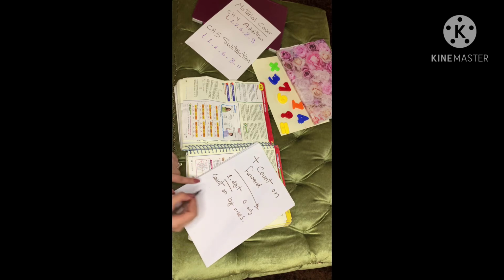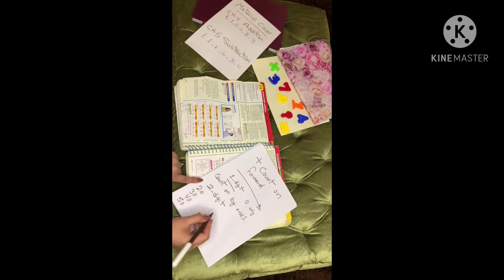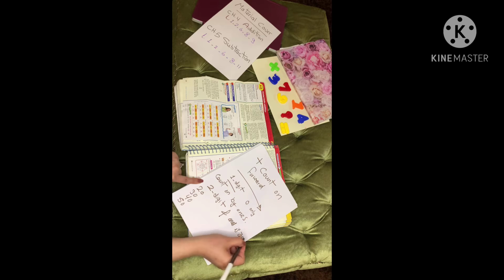Okay, if I find it 2 digits, like 20, 30, 40, 50, and don't forget, ones is 0, so this means I will add the number that I find here in tens. So I will count on by tens. I think it's clear now.